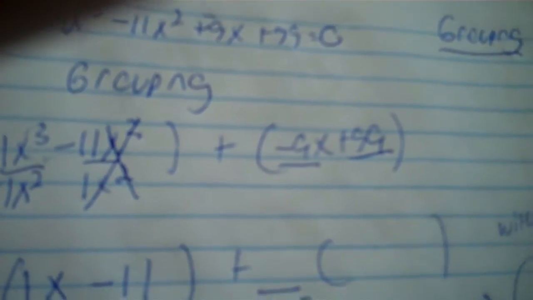Now you go up and divide by 1x to the second. That cancels. You have 1. X third divided by x second is x minus 11. So that's the first part.